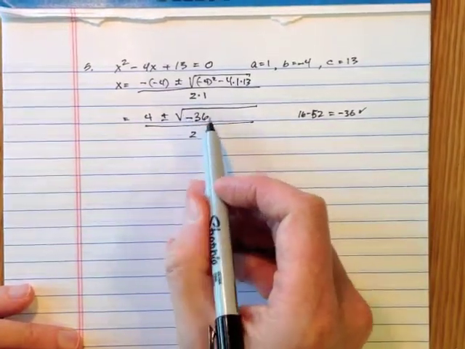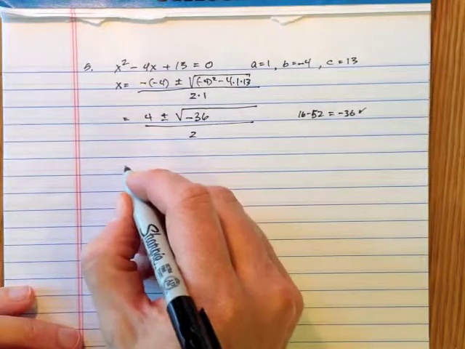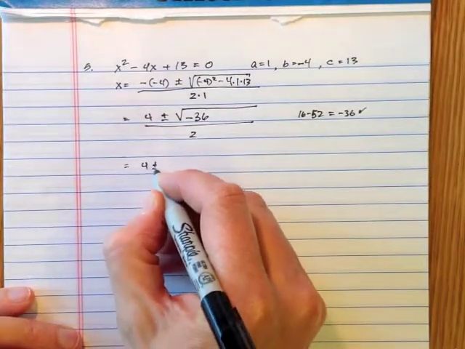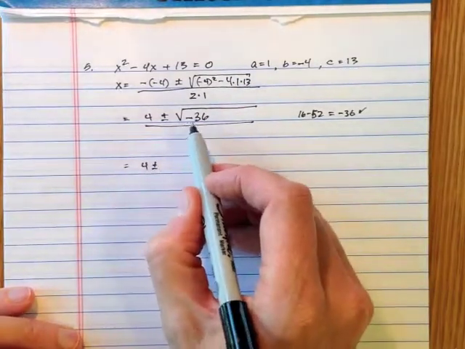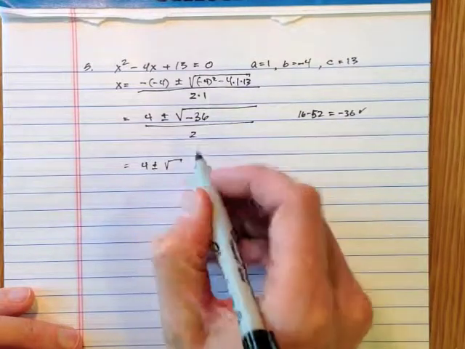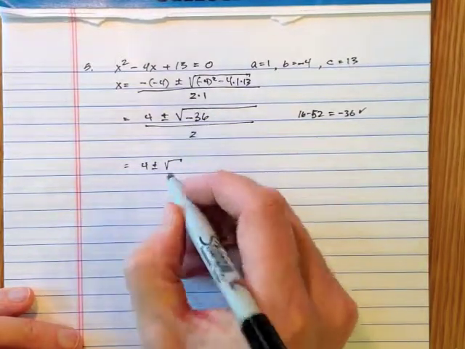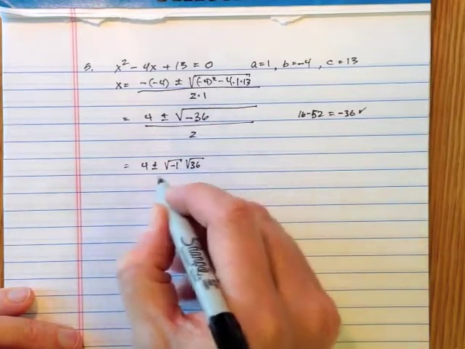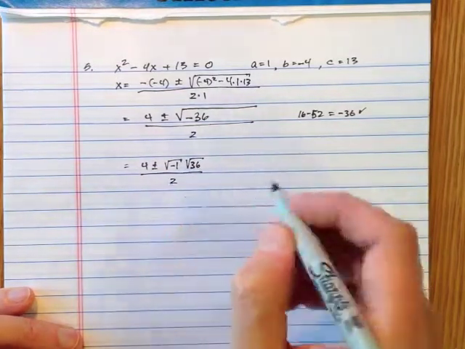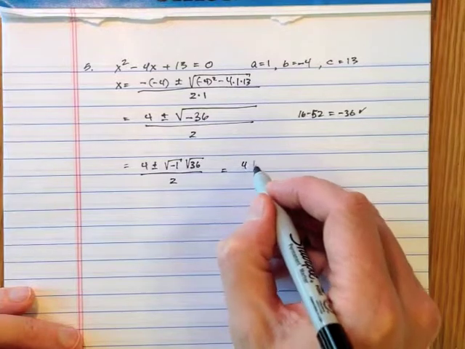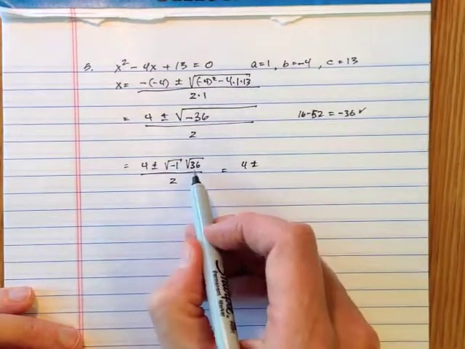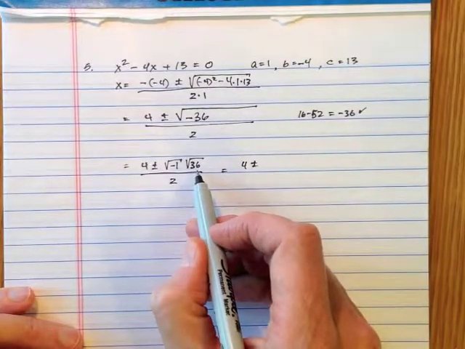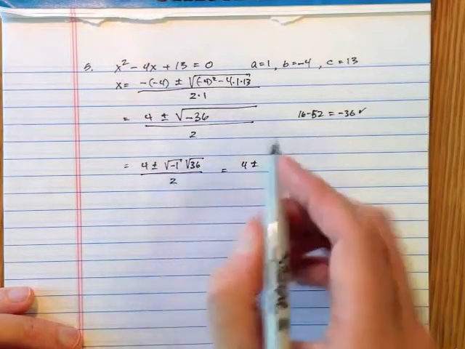Anyway, I want to rewrite this radical with the help of i. Because the square root of a product is still a product of the square roots. And this is negative 1 times 36. So I want to take the square root of negative 1 times the square root of 36. Divide by 2. That's 4 plus or minus root 36 is 6, and that's i.